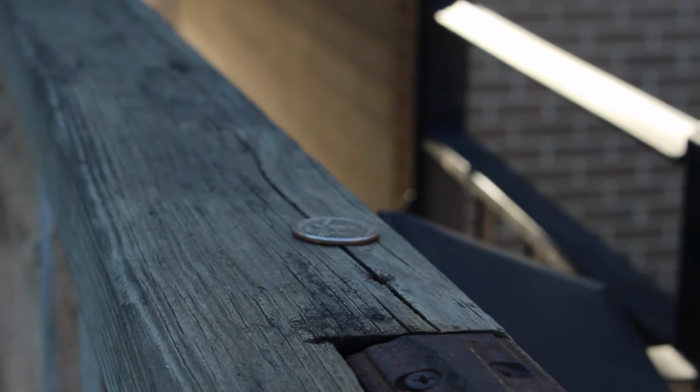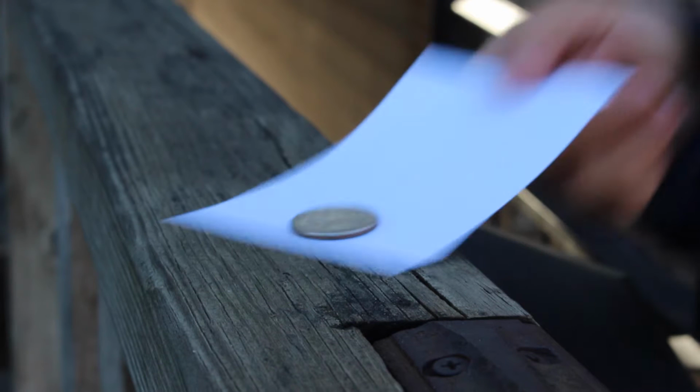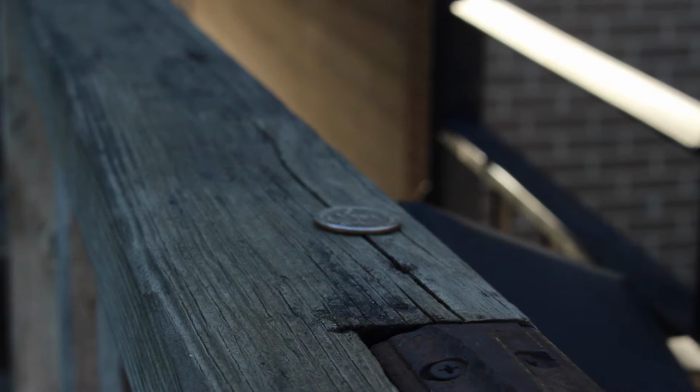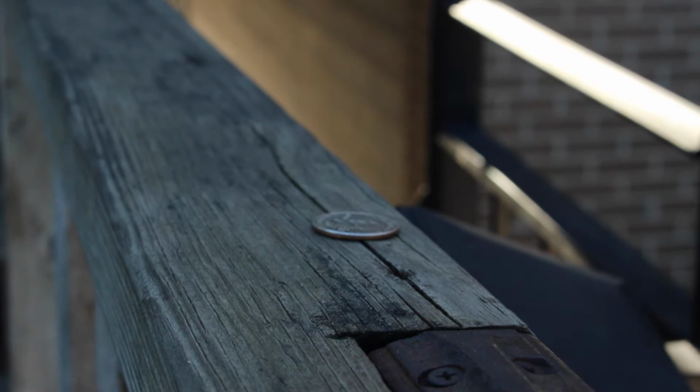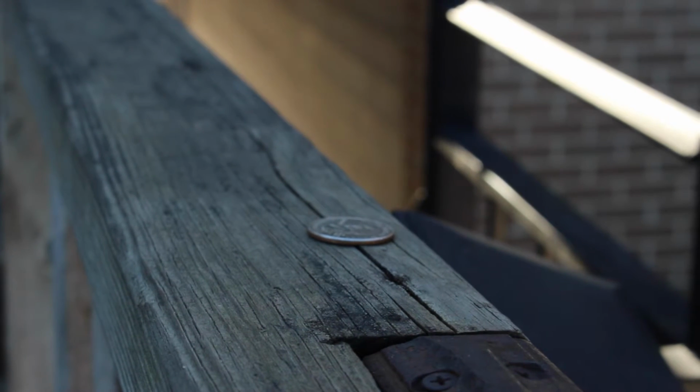Normal forces push upward and forces of gravity push downward. The egg and coin follow the law of inertia because they have mass. The inertia of the coin and egg resists the change of its rest position. As a result, the coin and egg do not move with the index card.